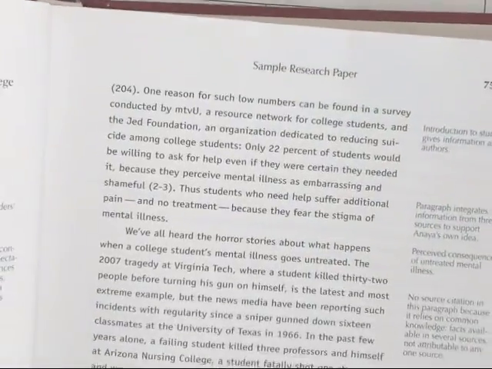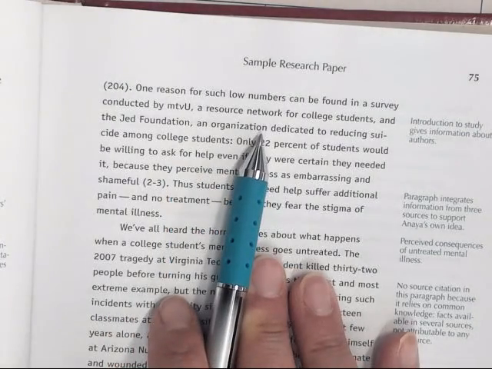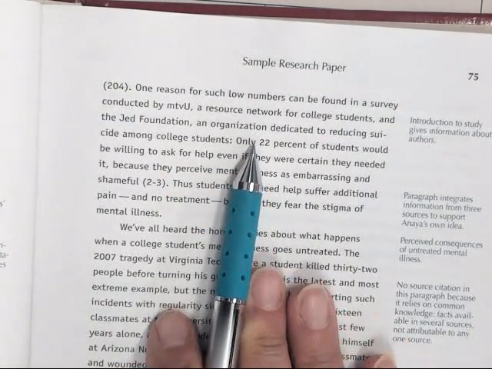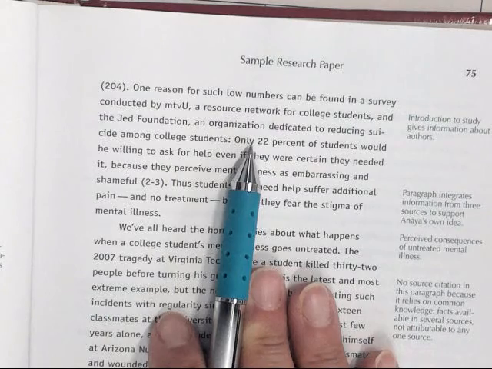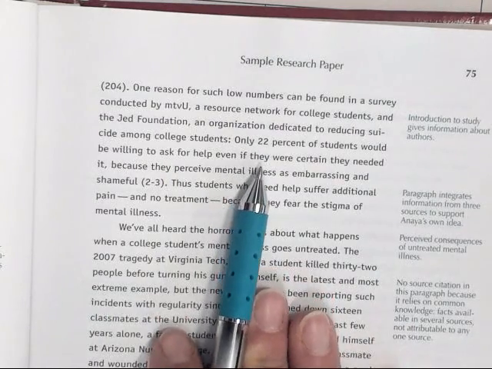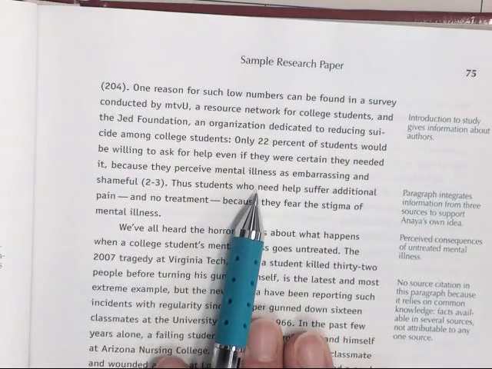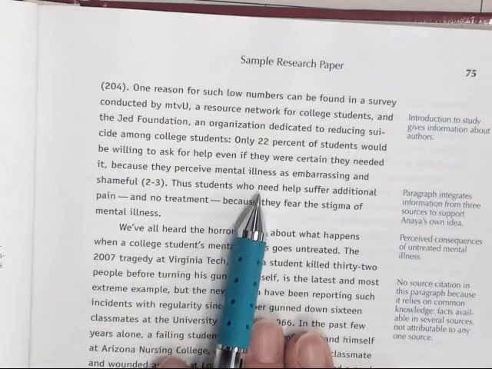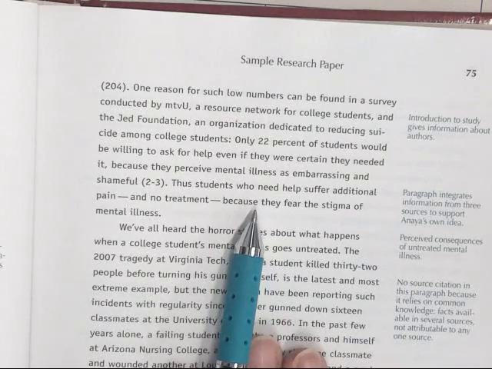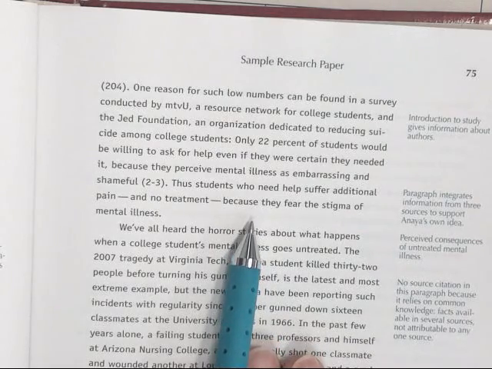One reason for such low numbers can be found in a survey conducted by NPDU, a resource network for college students, and the JED Foundation, an organization dedicated to reducing suicide among college students. Only 22% of students would be willing to ask for help, even if they were certain they needed it, because they perceive mental illness as embarrassing or shameful. Thus, students who need help suffer additional pain and no treatment because they fear the stigma of mental illness.